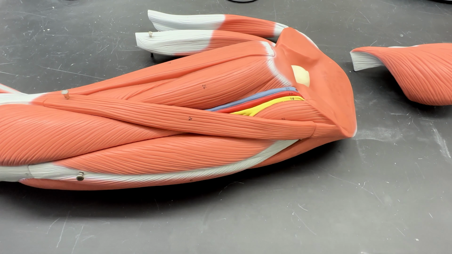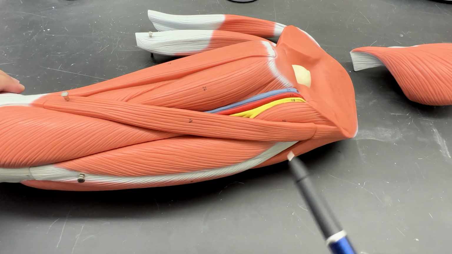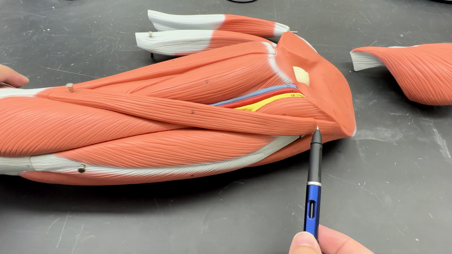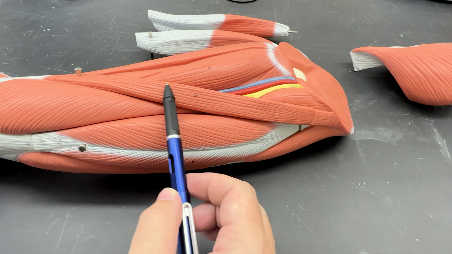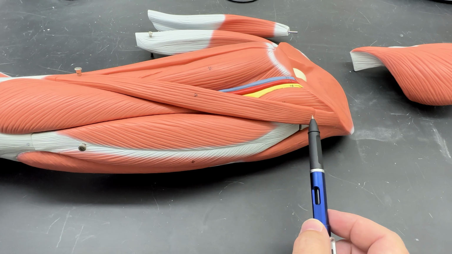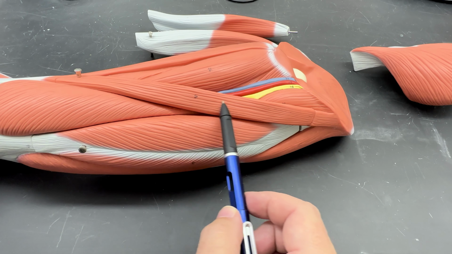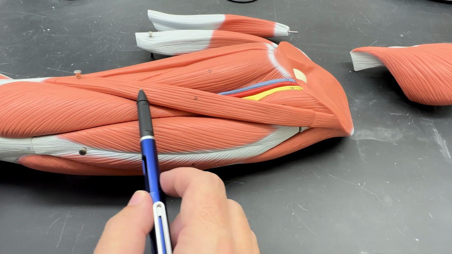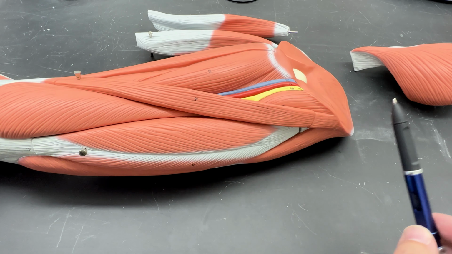All right, finally we're into the anterior compartment, and we can see one of the transition muscles here. This long muscle here is the sartorius, also known as the weaver's muscle. It allows us to sit up from crisscross applesauce to stand straight up.